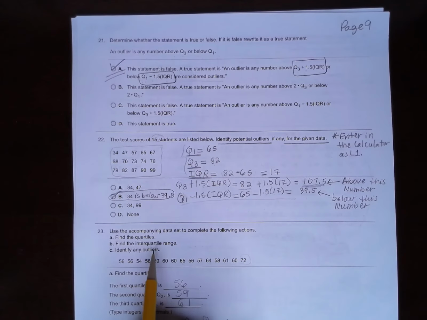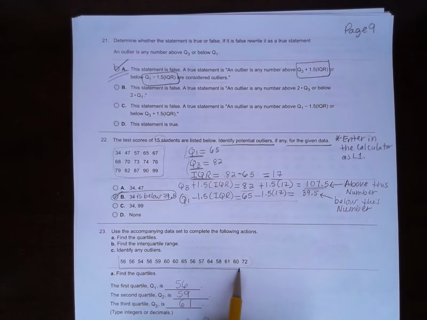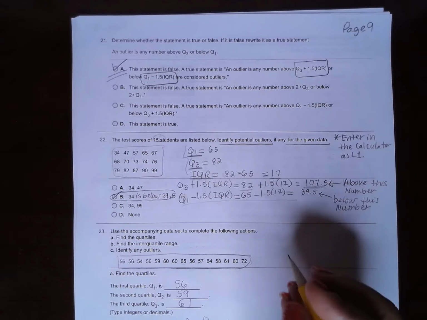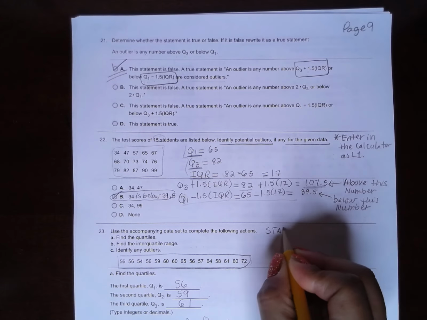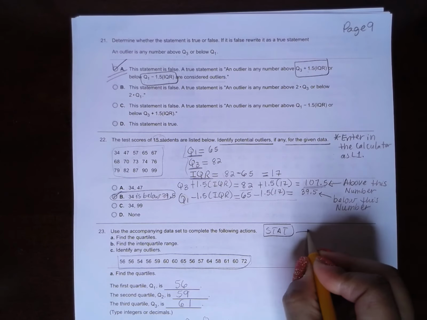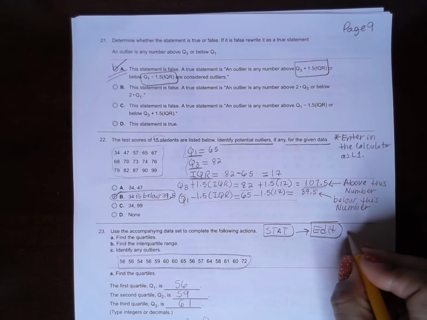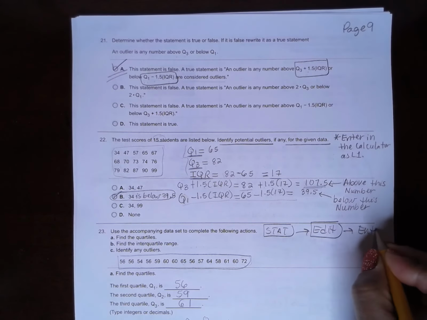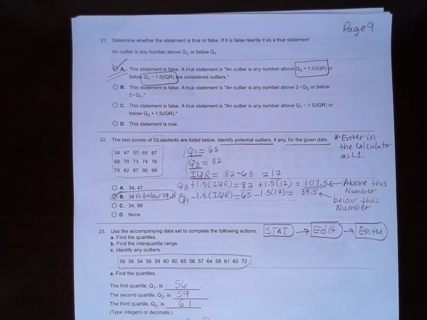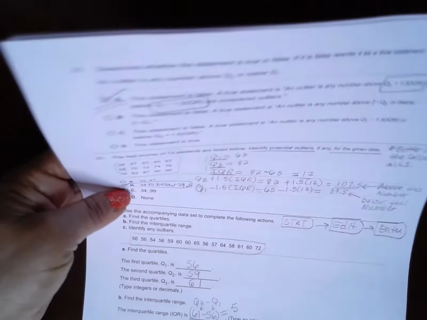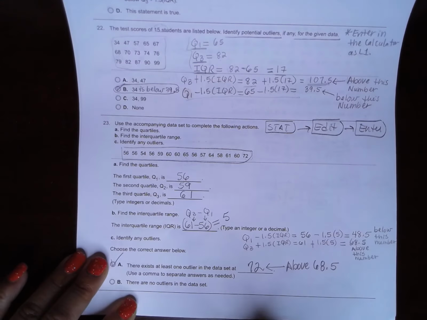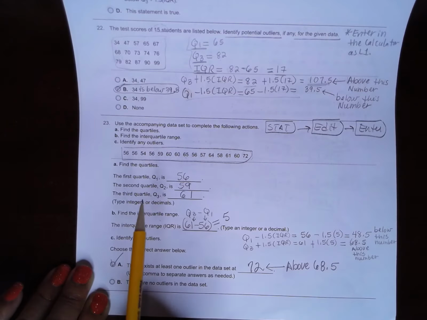The next question, number 23. Again, you're going to enter this data in the calculator. To enter this data in the calculator, remember you're taking a stat class, then you're going to select edit, and press enter. You're going to clear the list if it is not clear. Once you enter the data in the calculator, you're going to go back to stat calc to be able to see all of these calculations.